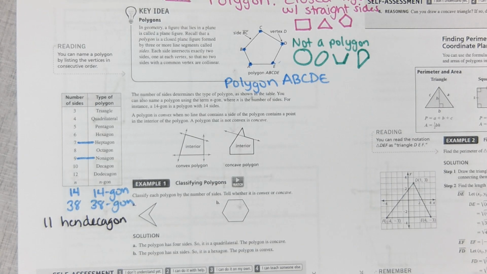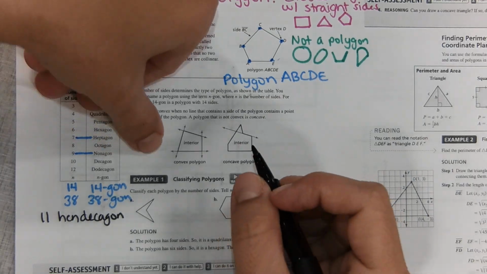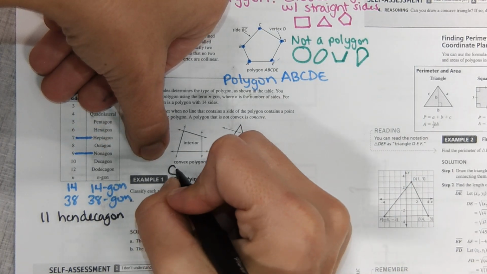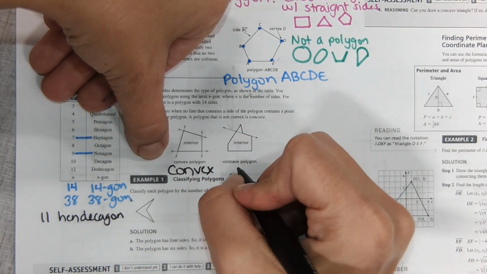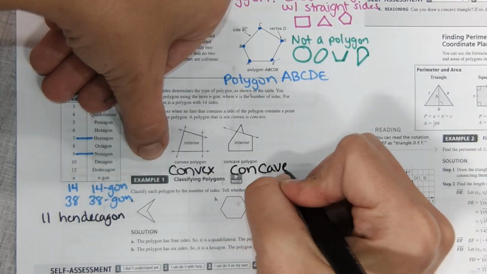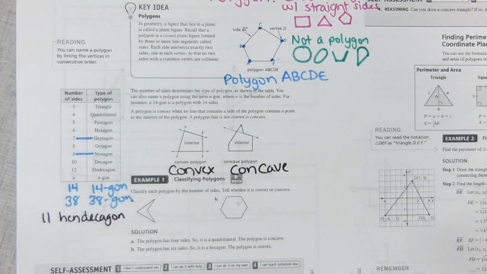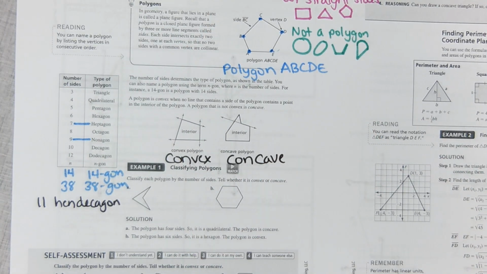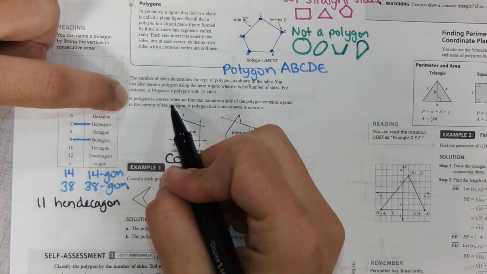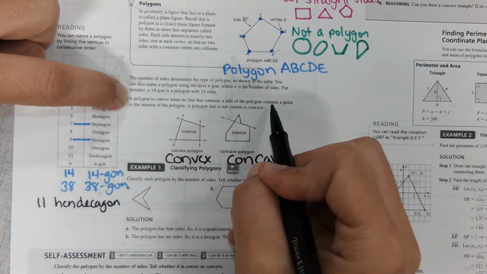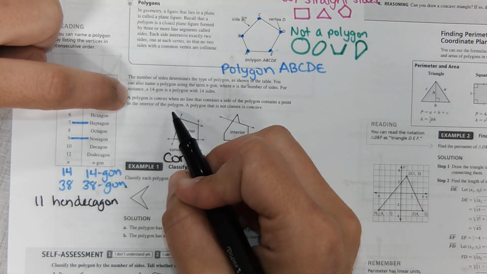Okay. Next couple vocabulary words is convex polygon versus concave polygon. So this is convex, this is concave. The definition for this is very technical. A polygon is convex when no line that contains the side of the polygon contains a point in the interior of the polygon.